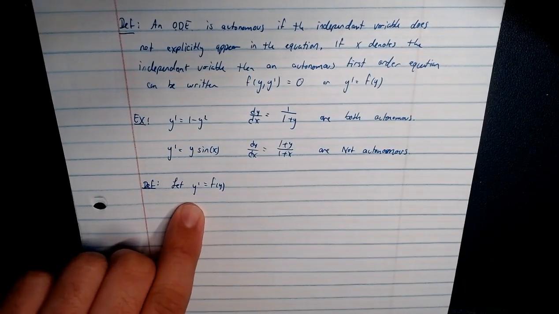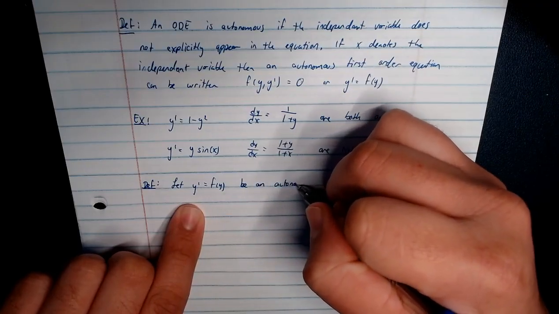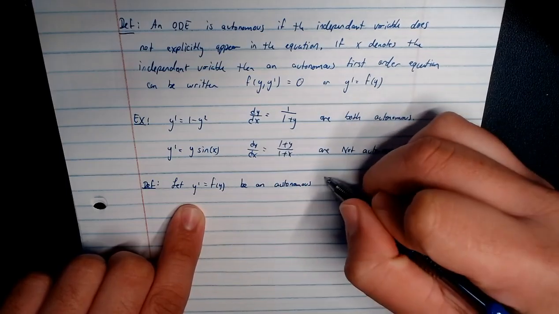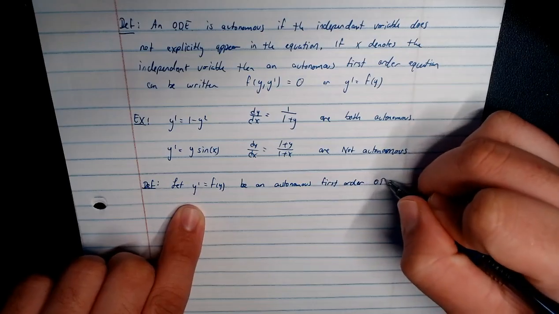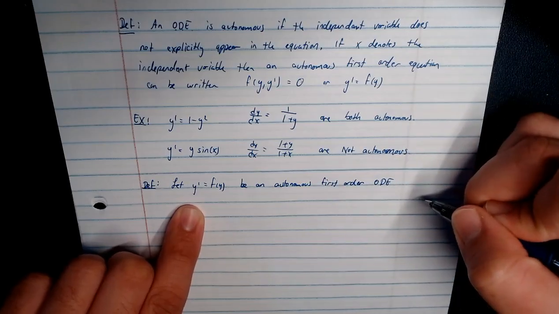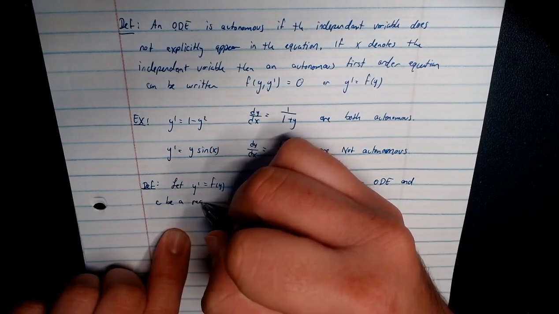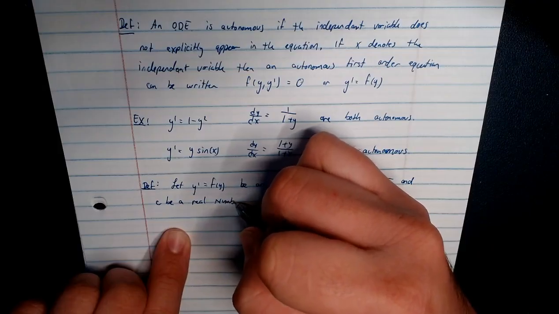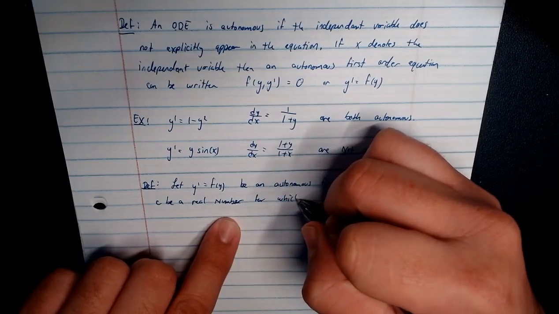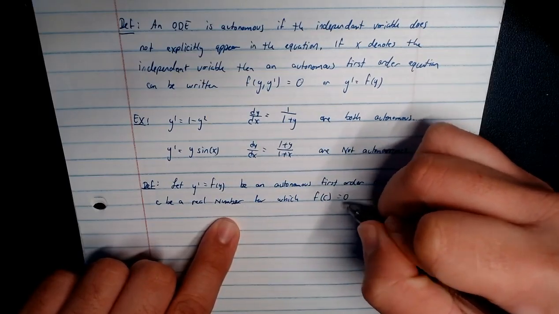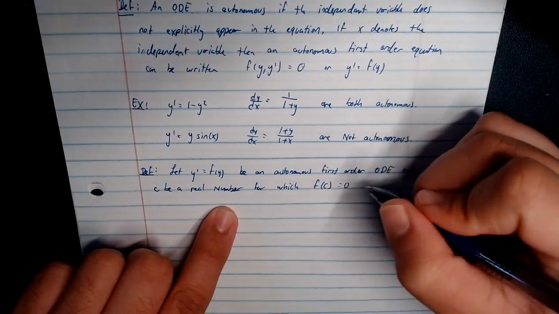Let y prime equal f of y be an autonomous first order ordinary differential equation, and let c be some real number for which f at that c is equal to 0. It's a 0 of your function. Then c is called a critical point.